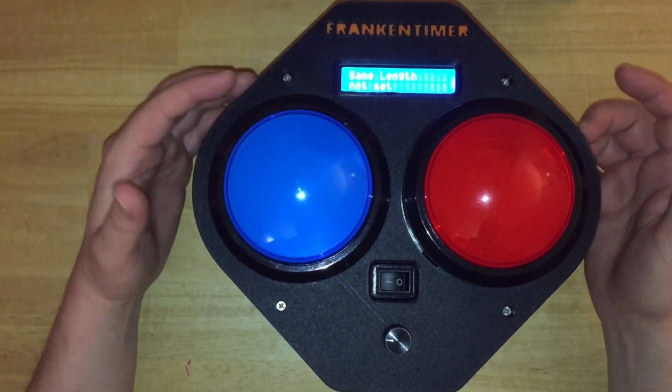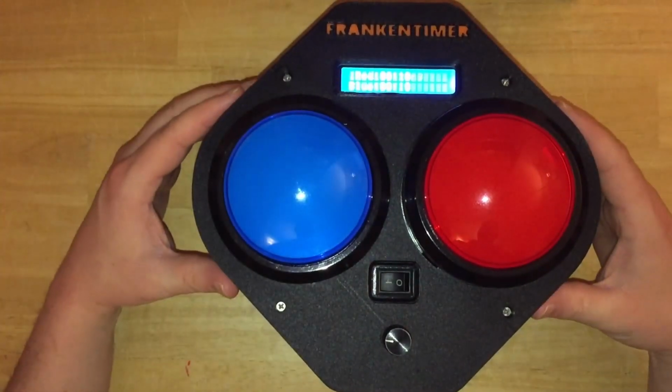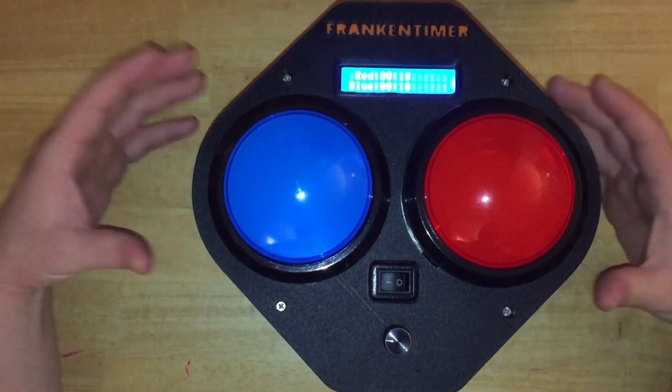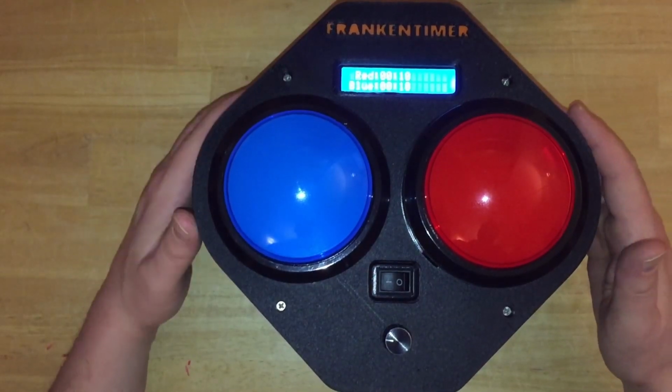There's no game length set for this, right? It automatically sends it into preparation mode. So now it is ready for players to play. So you can just set this out there, and as soon as you start the game, players can come and interact with the button right away, right?